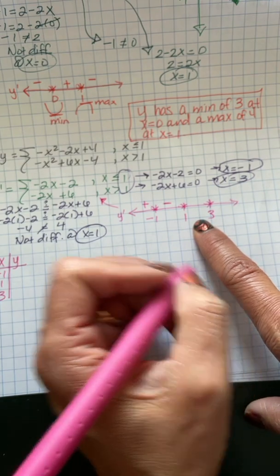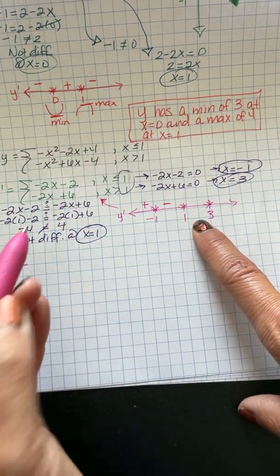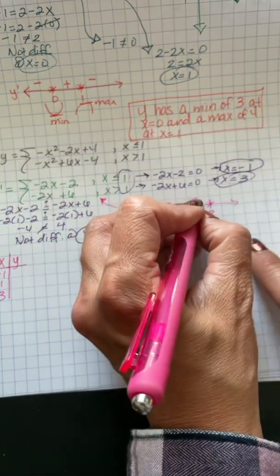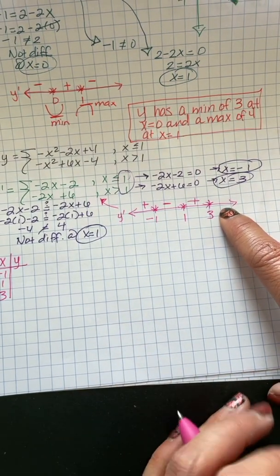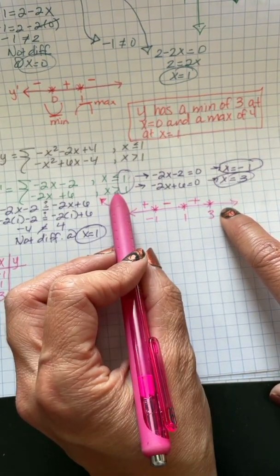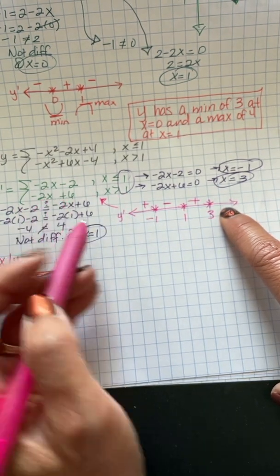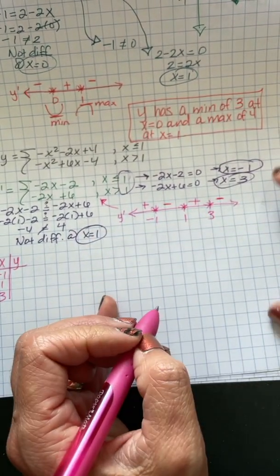Between 1 and 3 would be a 2. I can plug in a 2 right here because x can be greater than 1, and 2 is greater than 1. So negative 2 times 2 is negative 4. Negative 4 plus 6 is 2, so it's positive. And then if I plug in a number bigger than 3, like a 4, again, I'm in that second interval, x greater than 1, so 4 would be in that interval. Negative 2 times 4 is negative 8. Negative 8 plus 6 is a negative 2, so it's negative.